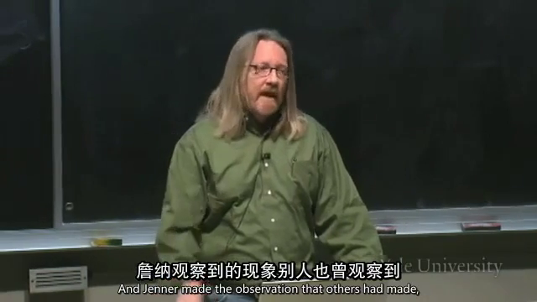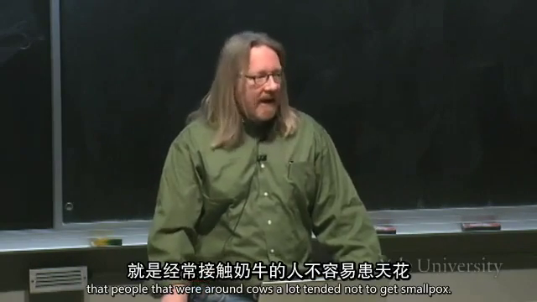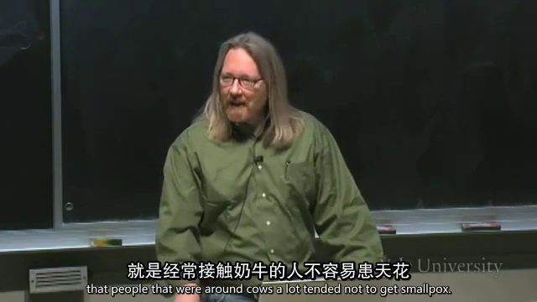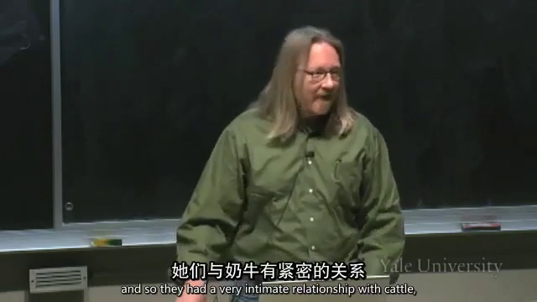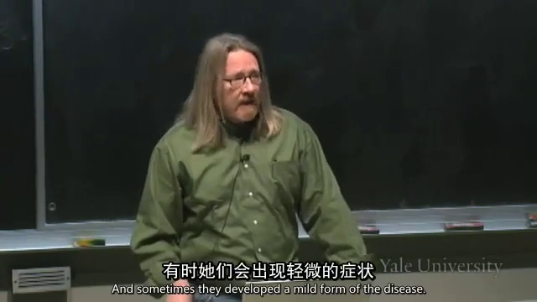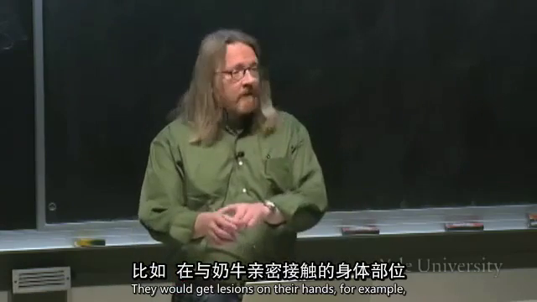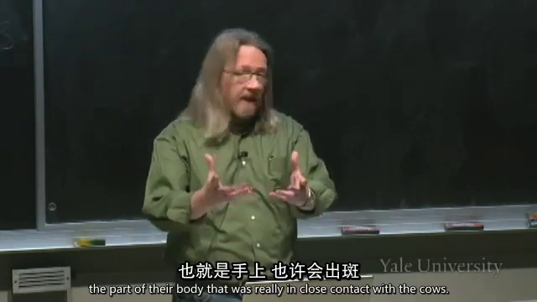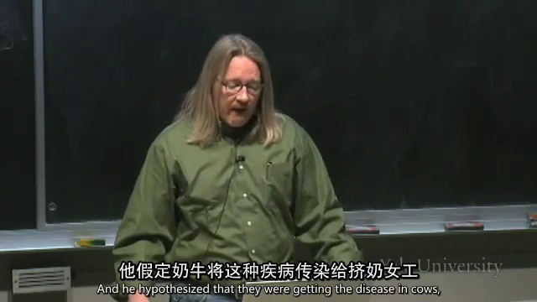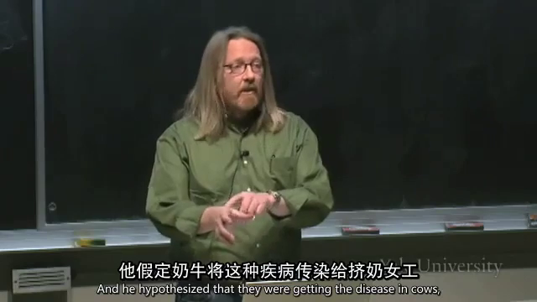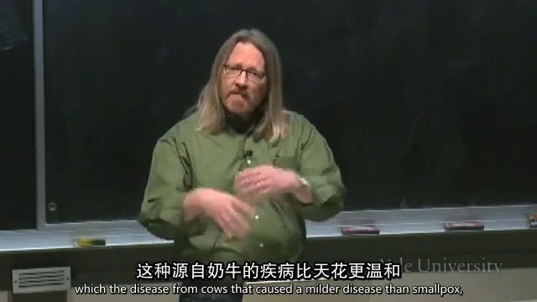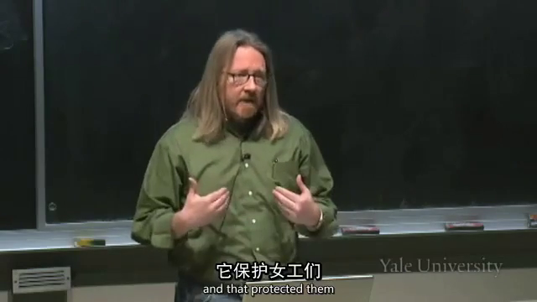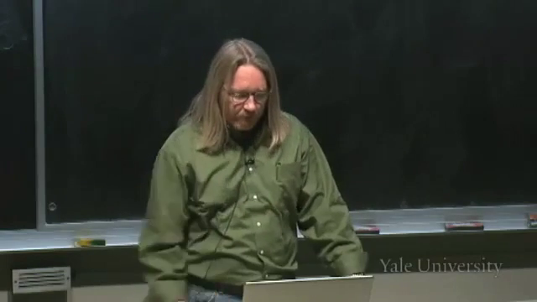And Jenner made the observation that others had made, that people that were around cows a lot tended not to get smallpox. And in particular, dairy maids, whose responsibility was to milk cows, and so they had a very intimate relationship with cattle, often didn't get the disease, and sometimes they developed a mild form of the disease. They would get lesions on their hands, for example, the part of their body that was really in close contact with the cows. And he hypothesized that they were getting the disease from cows, that caused a milder disease than smallpox, and that protected them from getting the more severe forms of smallpox later.